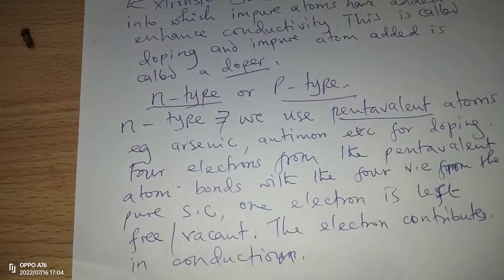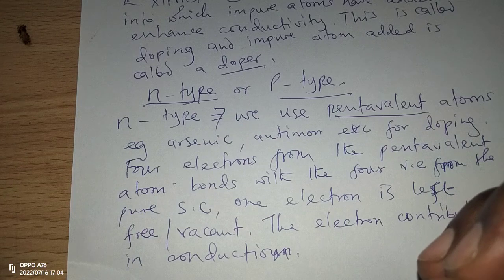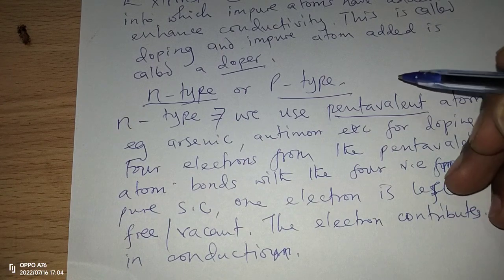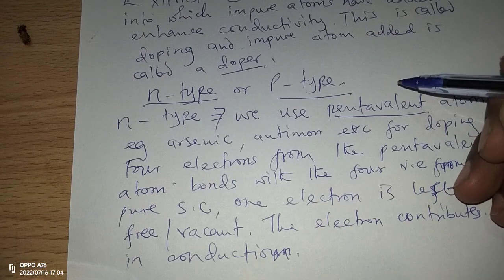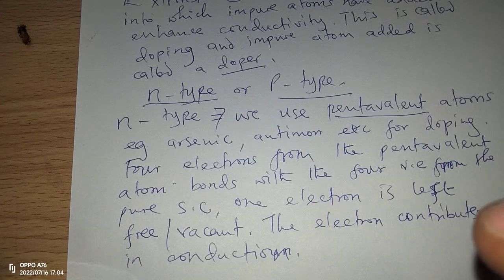Therefore, we are saying that we have a pure semiconductor which has 4 valence electrons, and into it we add a pentavalent atom, which means the pentavalent atom is coming in with 5 valence electrons, and now bonding has to take place.